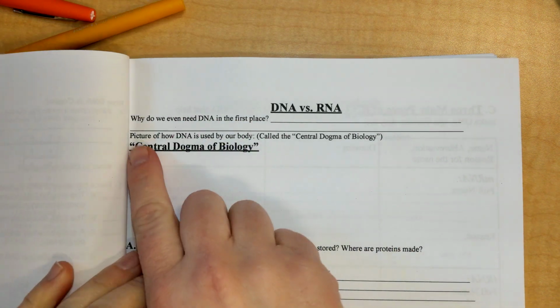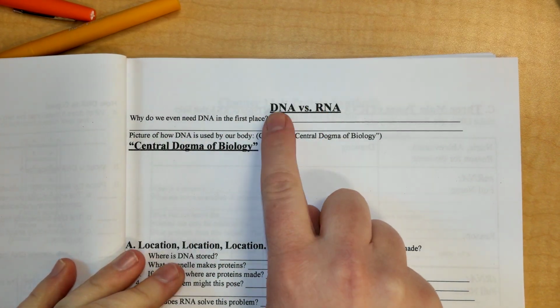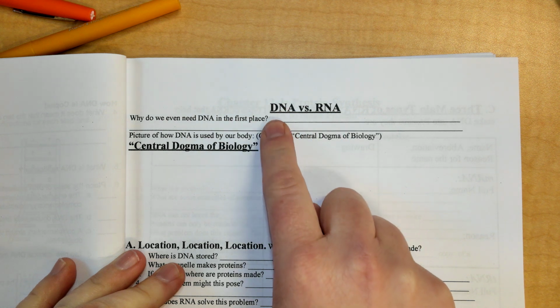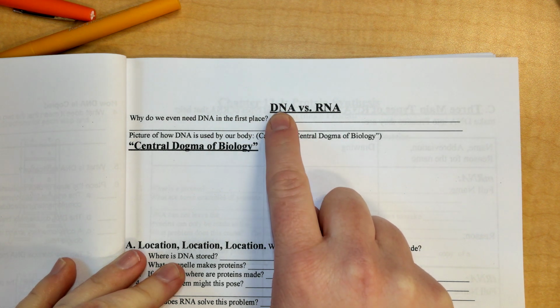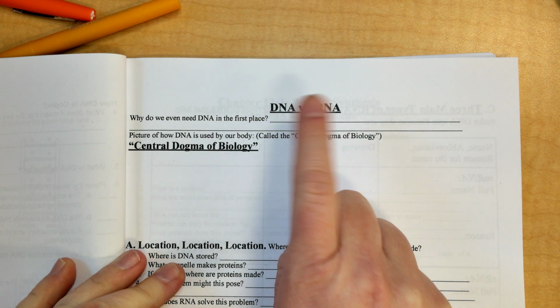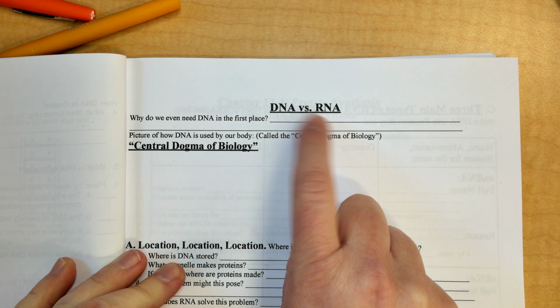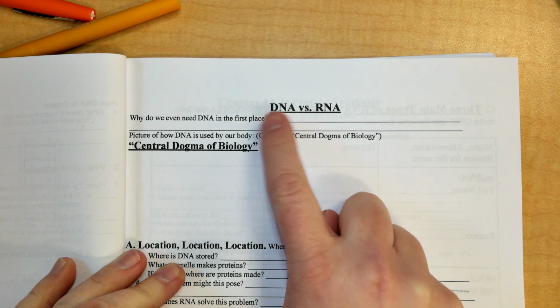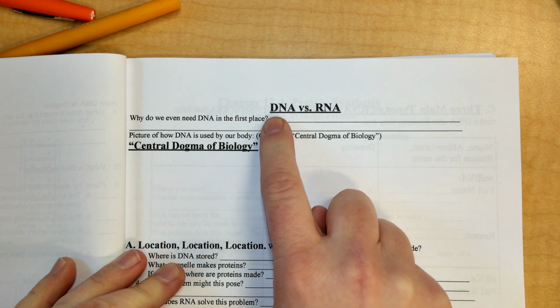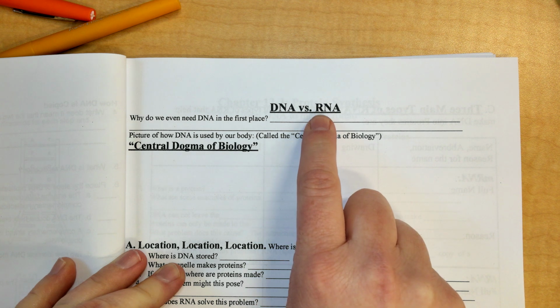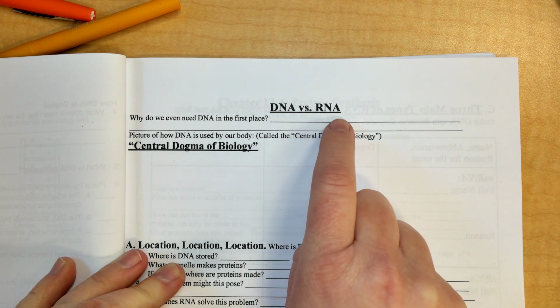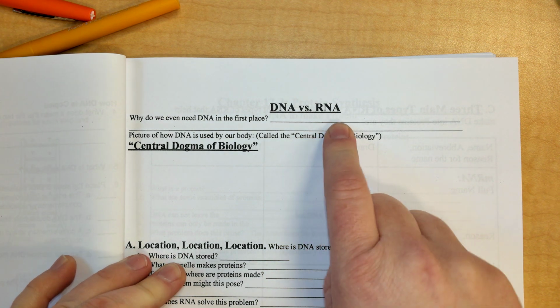Now, once you have these colors, let's talk about DNA versus RNA. You are familiar with DNA. We've been building lots of models of it. We've looked at DNA replication. Today we're going to look at RNA. Notice they're almost the same name except the first letter is different. Deoxyribose versus ribose. You may remember ose. That means that the sugar in these two molecules is different, but they have a similar function.